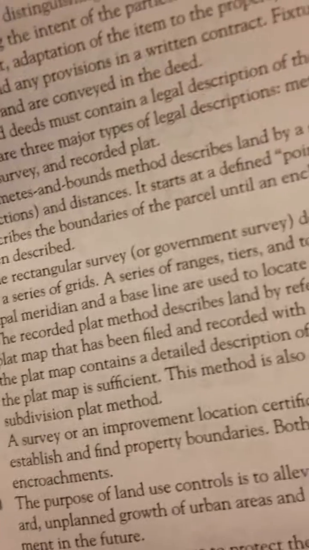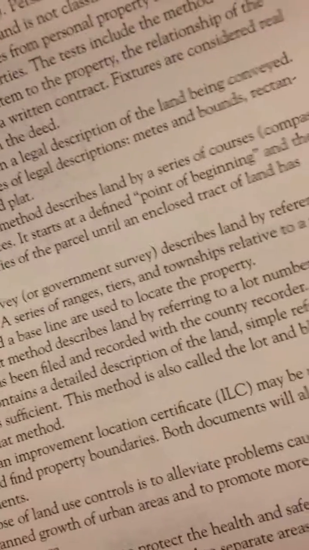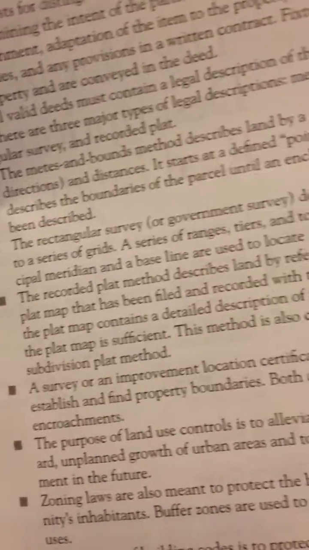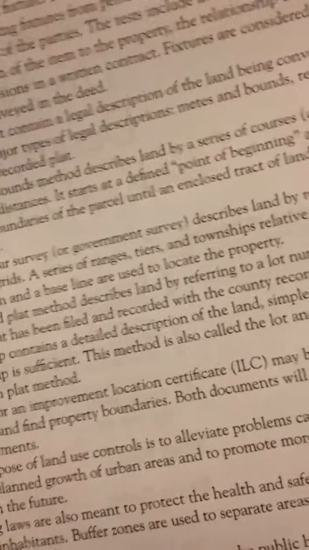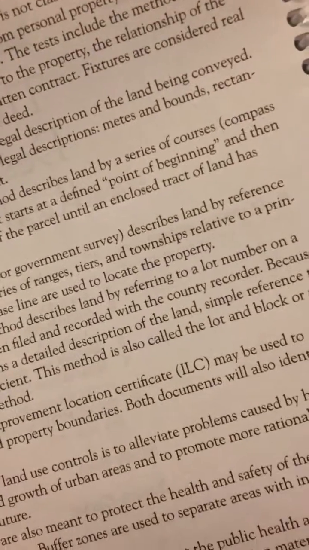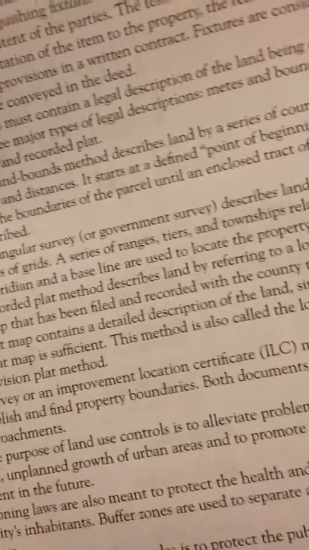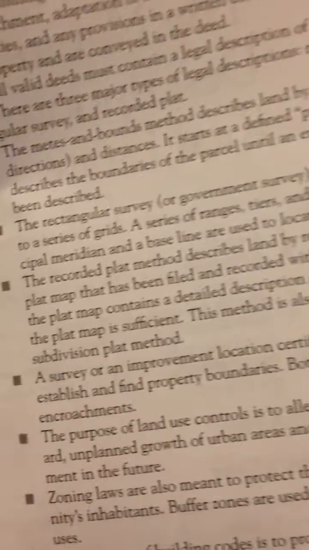The rectangular survey or government survey describes land by reference to a series of grids. A series of ranges, tiers, and townships relative to a principal meridian and a baseline are used to locate the property.